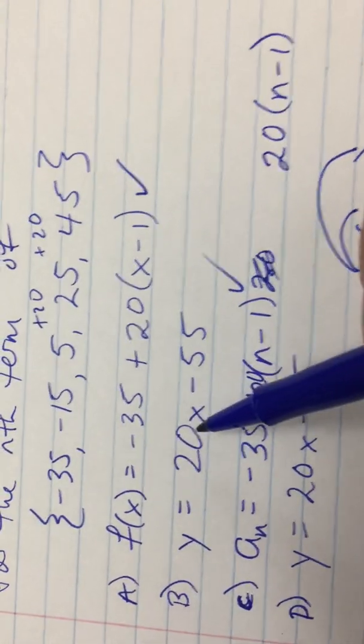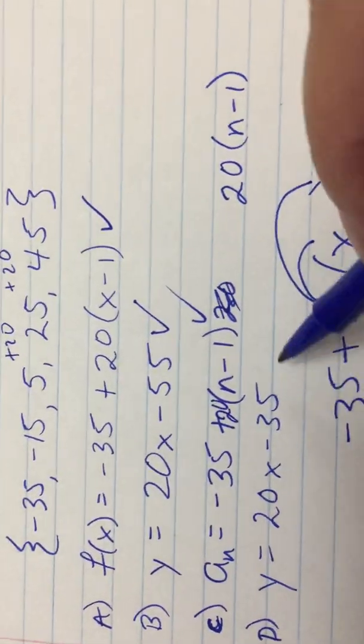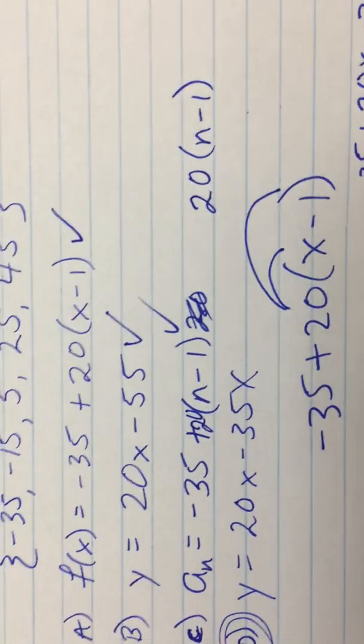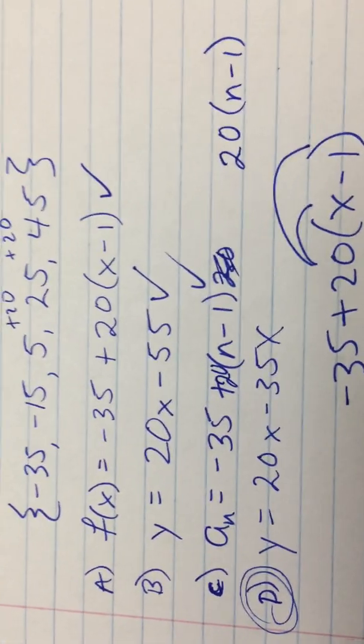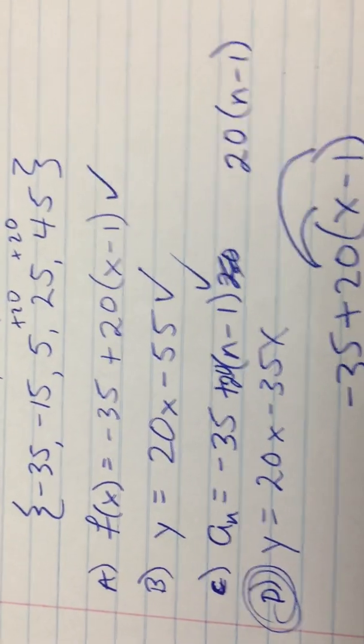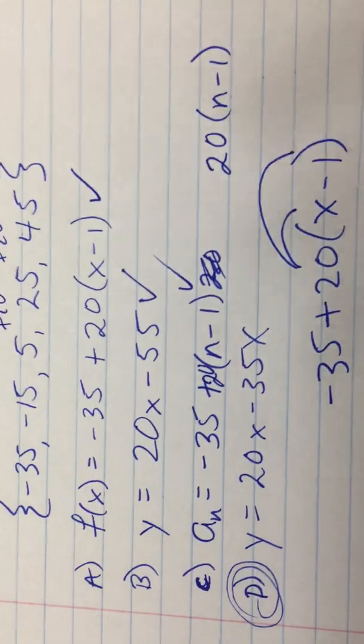If I come up here and look at my choices, 20x minus 55, yep. Does this one say 20x minus 55? No, so that is the answer. That was not the right formula for that particular sequence. So if you're looking for that a sub n formula with the n minus 1 in it and you don't see any, distribute that right-hand side and simplify it, and you will have a formula that will match.